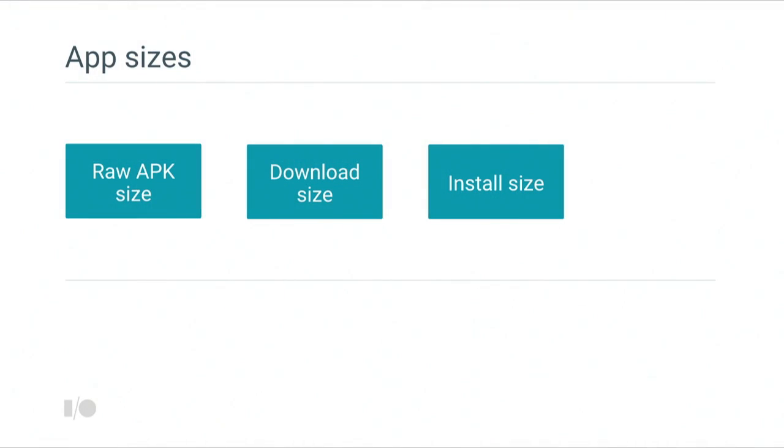Then there's install size. Like I mentioned, the other important metric is how much space users actually have on their devices and how much space your app will actually take up. And again, it's not that easy. It's not always the same as raw APK size, nor is it the download size. And I'll tell you about why in a sec.